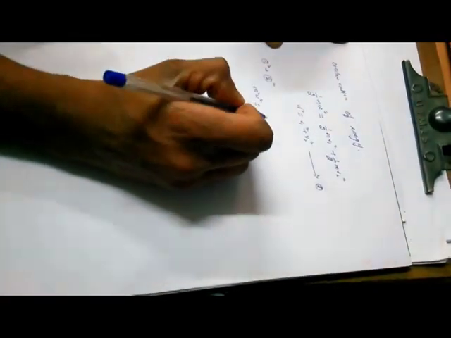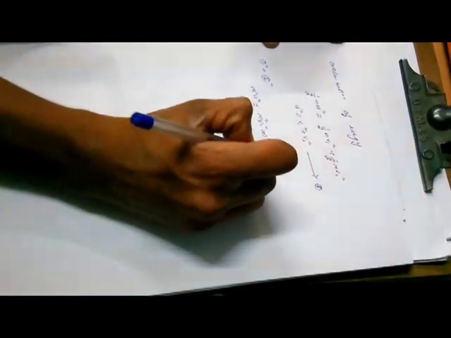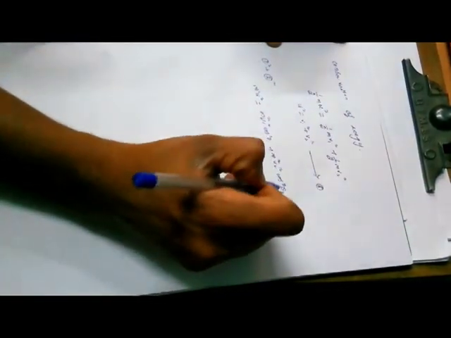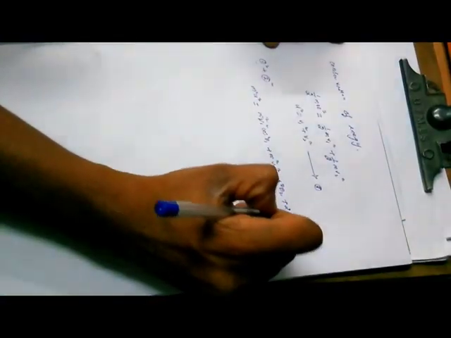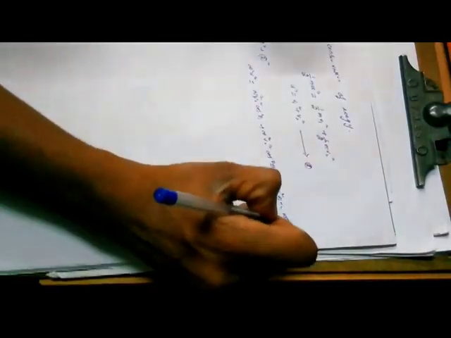Now square the first equation and square the second equation, and sum these two. Squaring the first equation, the left hand side is m square u square, and the right hand side is m square v1 square cos square theta 1 plus m square v2 square cos square theta 2 plus 2 m square v1 v2 cos theta 1 cos theta 2.